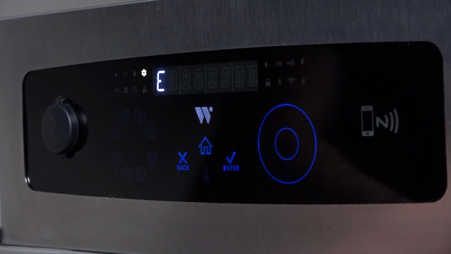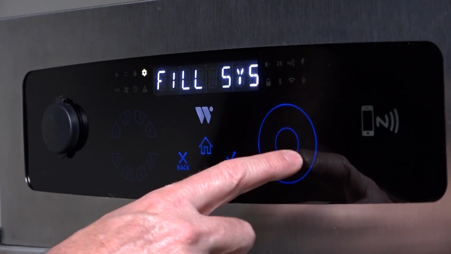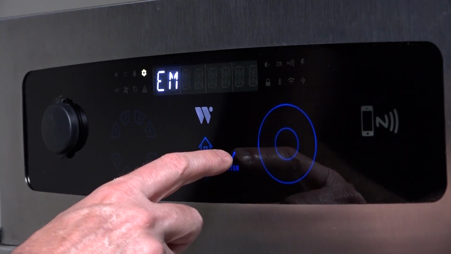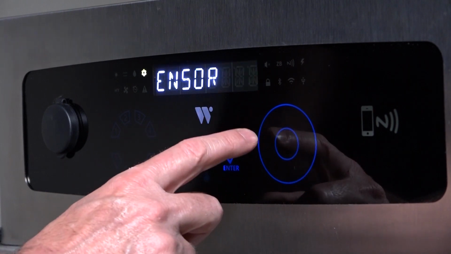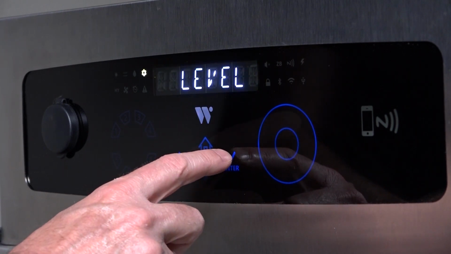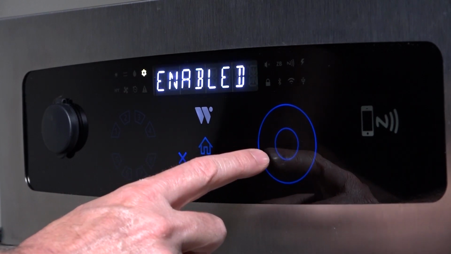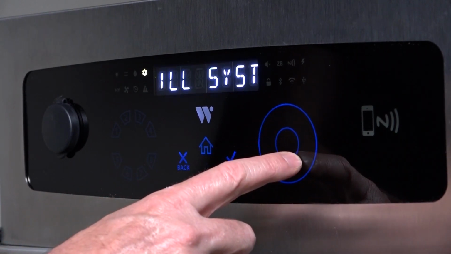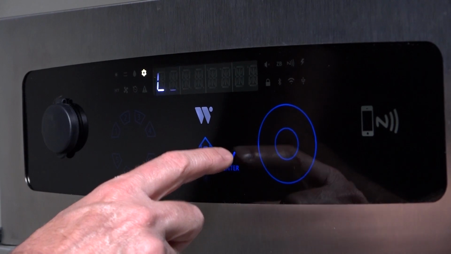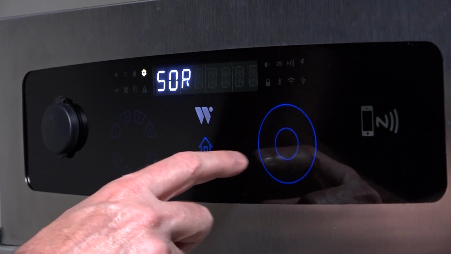Using the dial pad, scroll clockwise to the next setting submenu, which is Fill System. Press Enter. This function allows you to turn the water level sensor on or off and allows you to turn the auto water fill system on or off if installed. There are 2 submenus within the Fill System menu. The first submenu is Level Sensor.